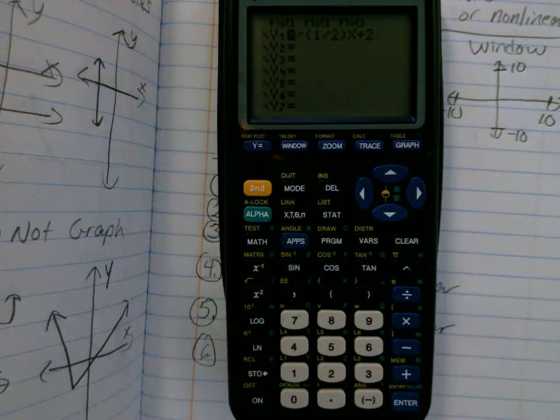Hold it up so I can make sure that everyone has typed this in correctly. Go to Y equals. Negative, parentheses. Then we have 1 divided by 2. Close parentheses. X, right beside the green button. And then plus 2. All right, good job. Hold it up so I can see that. Now go back here. You got it? Okay, very good.